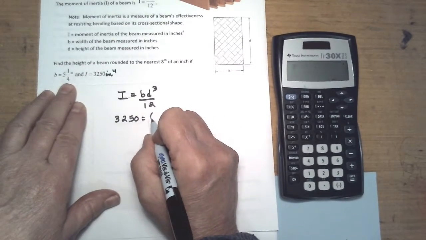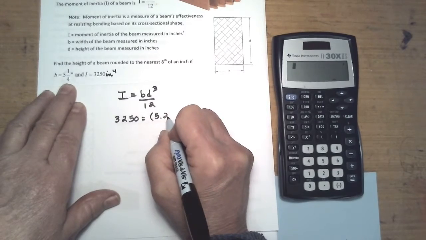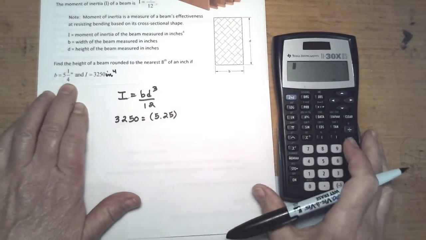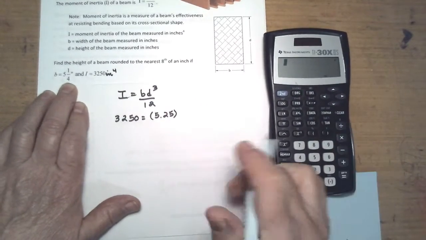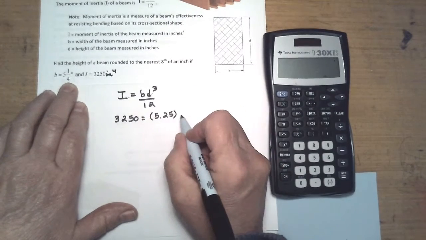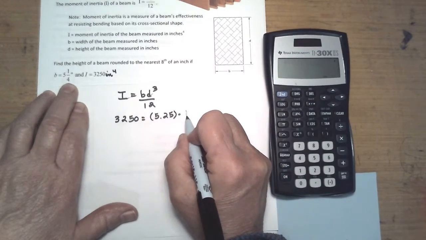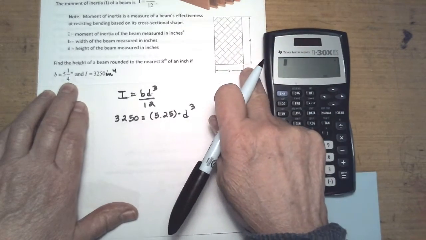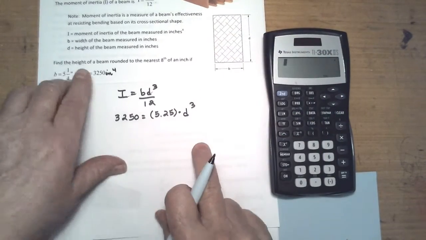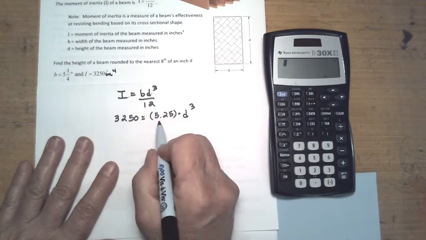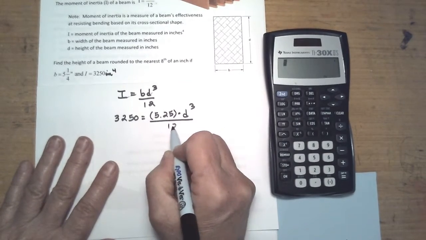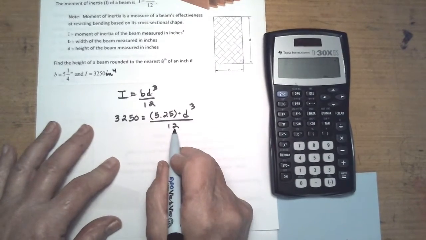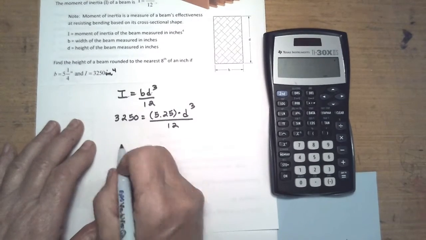And at this point, I'm going to change this to a decimal because that's going to be easier for me to put in my calculator. Times D to the 3rd. And D is the height according to this diagram over here. So it shows a D here, and it also says D is the height, all over 12. So I'm solving for D. I'm going to clear out this fraction by multiplying both sides by 12.